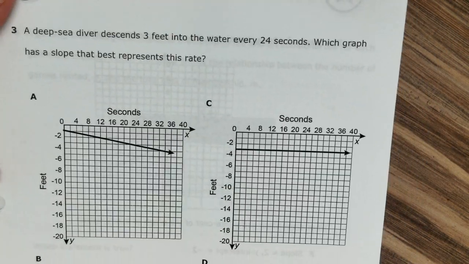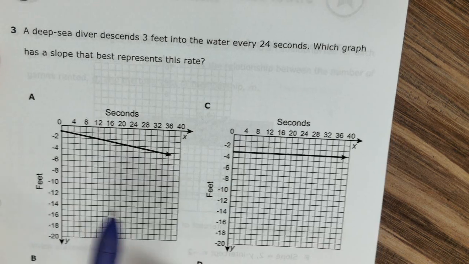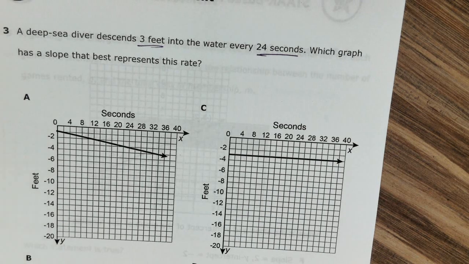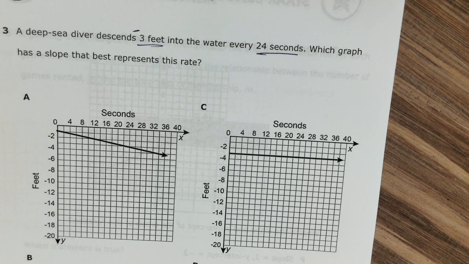Now this next one I have taught you how to do, but there was 2 right answers, so you had to take it a step further. I have not showed you really how to go further, so I'm going to show you today. They gave you a coordinate right here. Now you had to determine which one is the X, which one is the Y. Okay, so it says a deep sea diver descends. What does descend mean? Going down, so this number is going to be a negative. 3 feet into the water every 24 seconds.